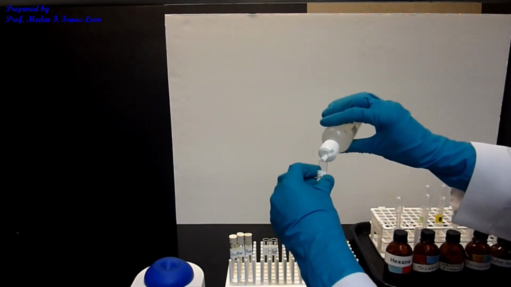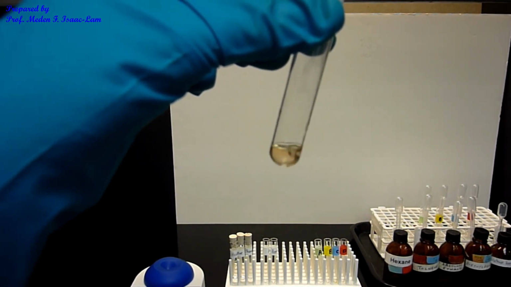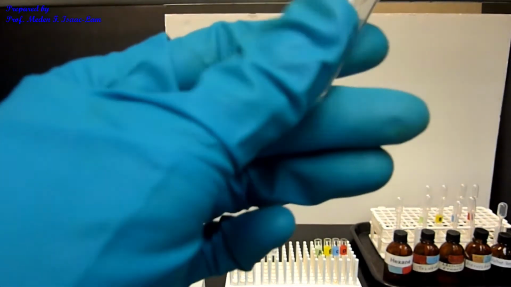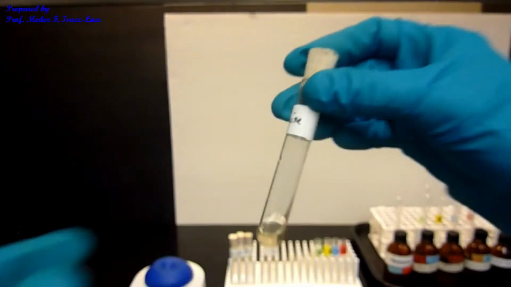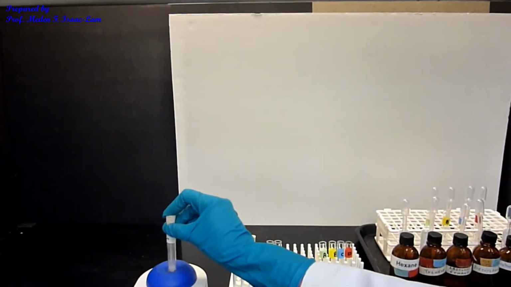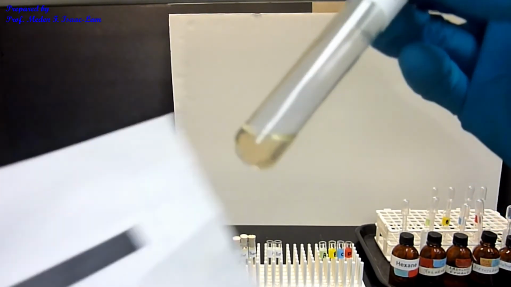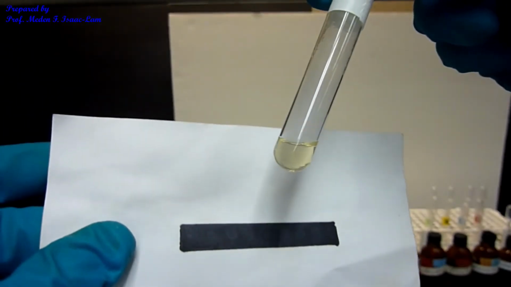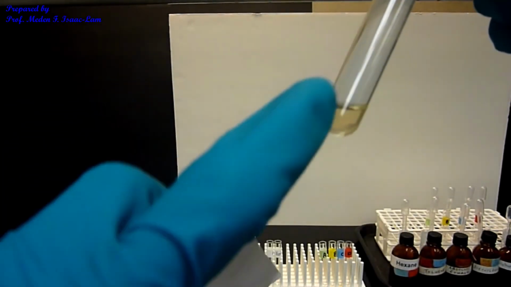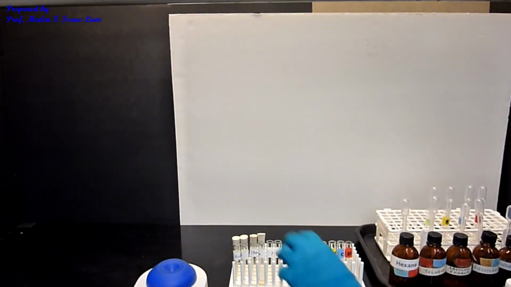So again, 8 drops. 2, 3. So you can see some, I saw some smoke and it's actually warm. Okay, so I'm gonna mix it up a little bit. You can see that there's smoke. Okay, if I mix it up, you can see some smoke on the side. All right. So I see here smoke. That was diethylamine. And now we're gonna do acetone.